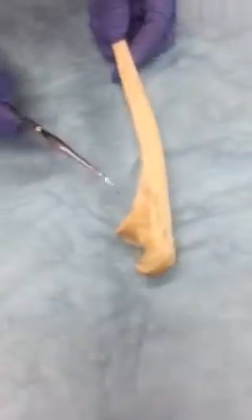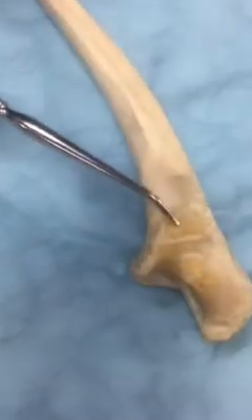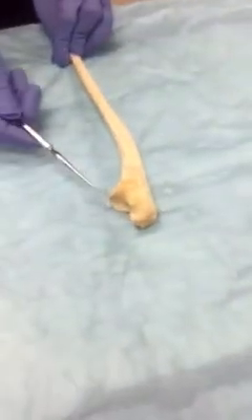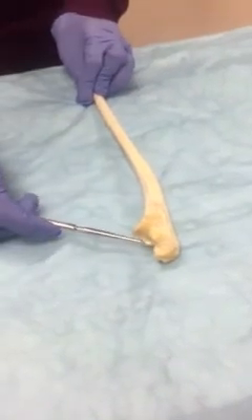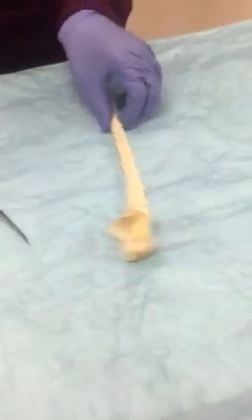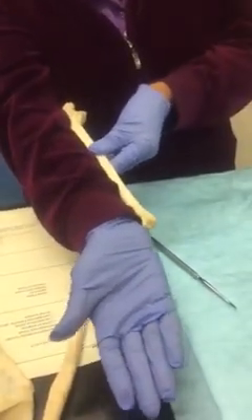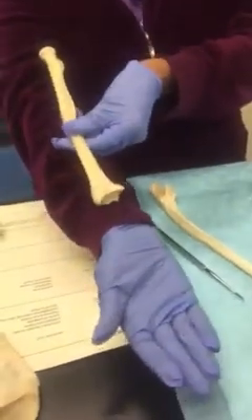This trochlear notch will articulate with the olecranon fossa of the humerus. Here, see here, this is the radial notch. So: olecranon process, coronoid process, trochlear notch, and the radial notch. The ulna is the bone towards our pinky finger side, this side. It is more medial. The radius will be towards the thumb side.